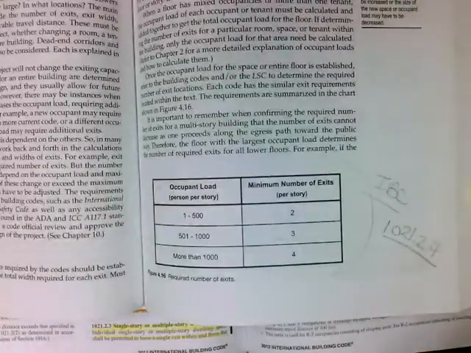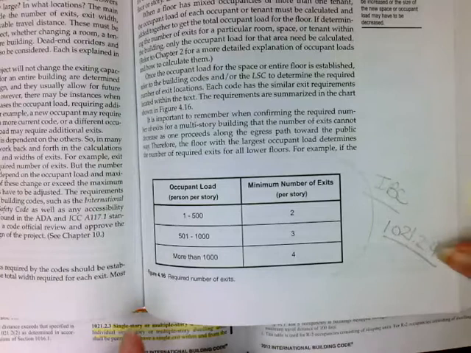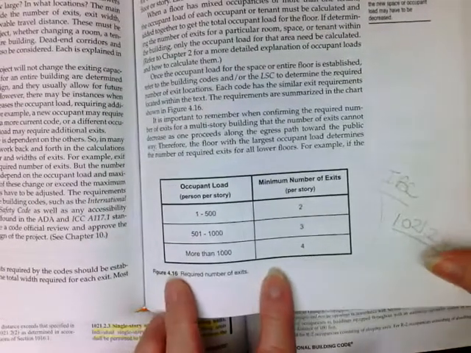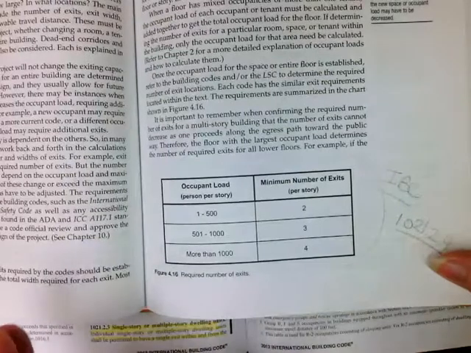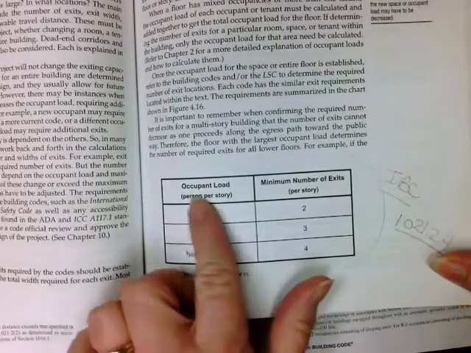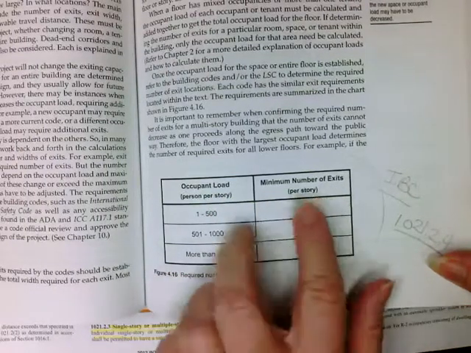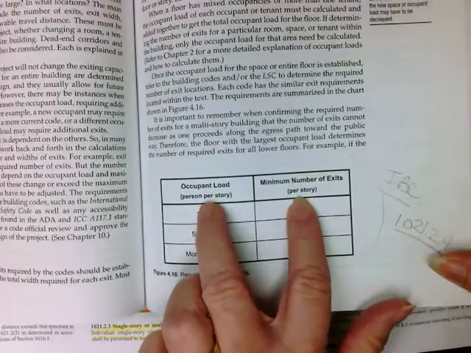Okay, I just want to make sure that you completely understand the number of exits in a high rise. One of the things I want you to do is to go over and look. Remember, I showed you earlier this particular table that you can find in the textbook: occupant load per story, number of exits per story. The key is per story.